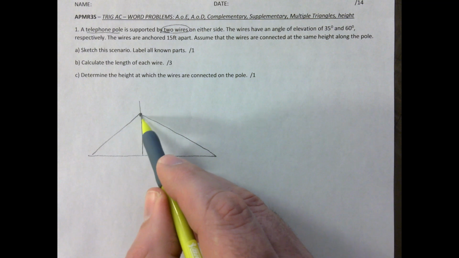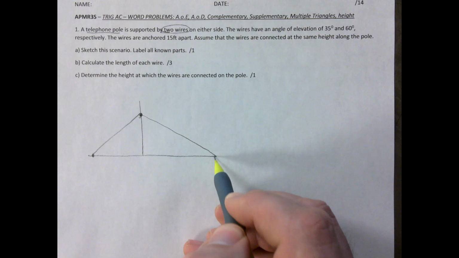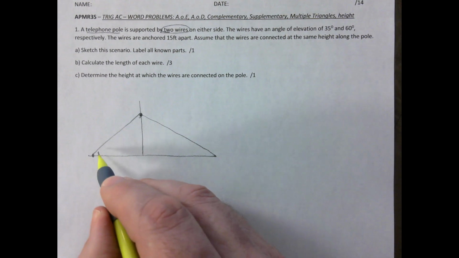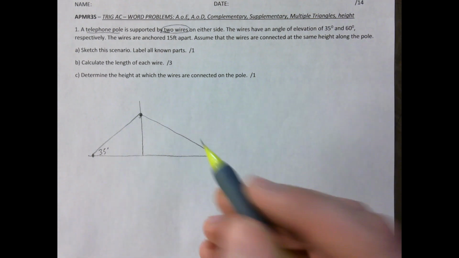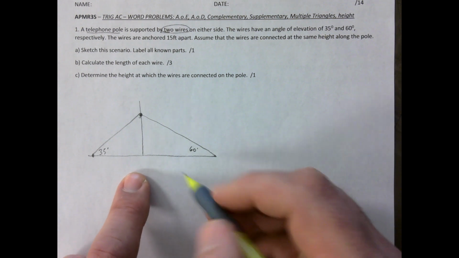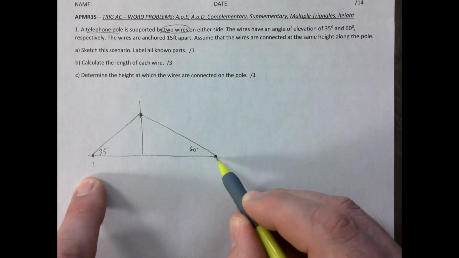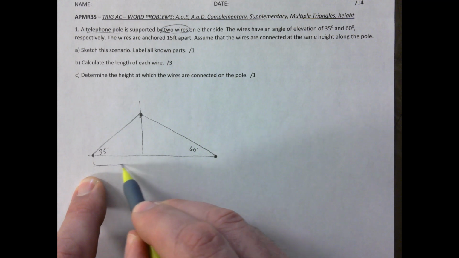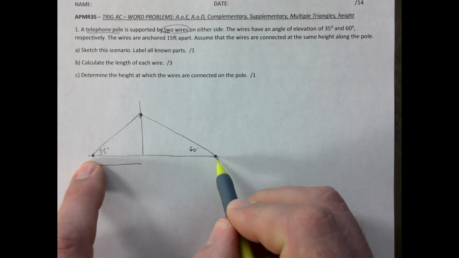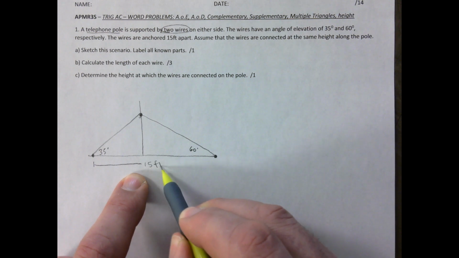But we are assuming they're touching up here, and we know that the angle of elevation is 35 and 60. So that should be there. That's for our sketching part. And they're anchored, right? Anchoring means where they get implanted into the ground there. So that's 15 feet apart.